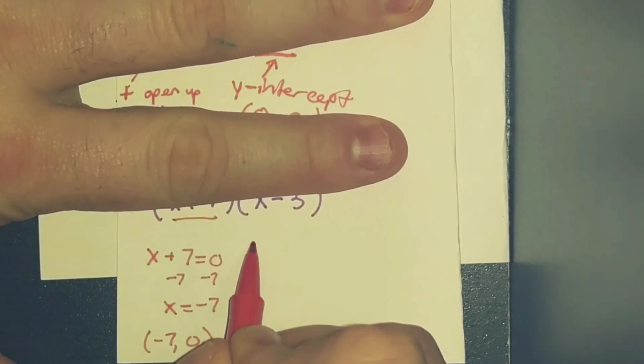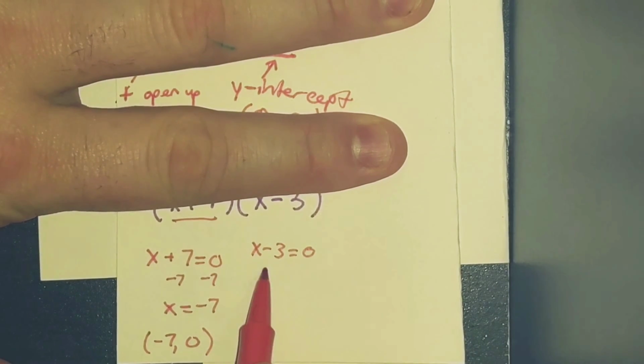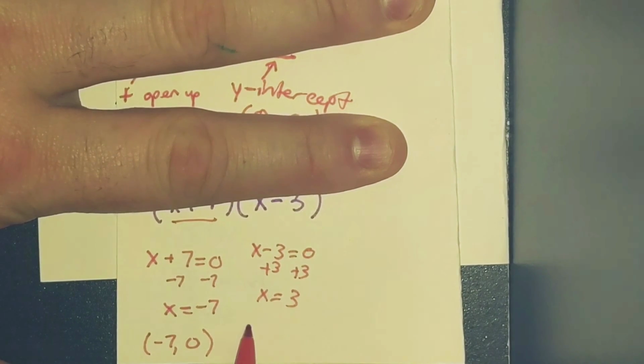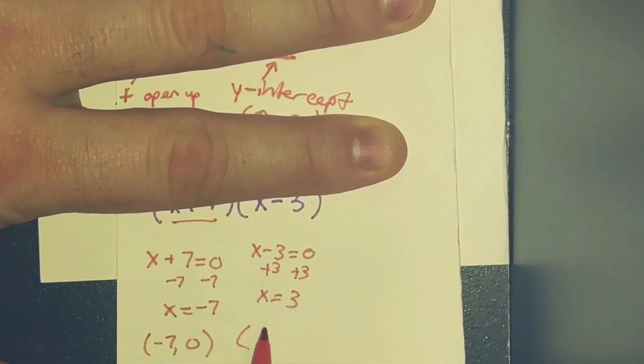So this other one, I would have x minus 3 is 0. So I'd have to add 3 to both sides, which would give me x is 3. So my other 0 would be at 3, 0.